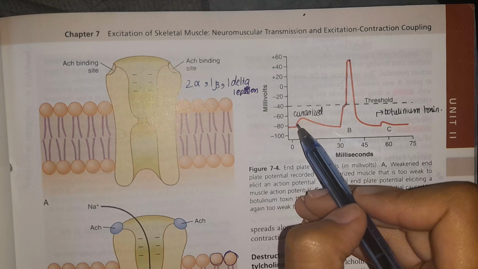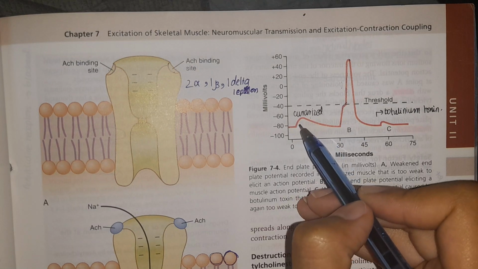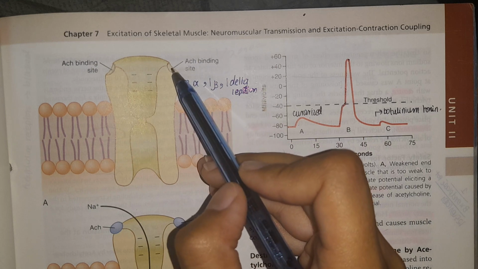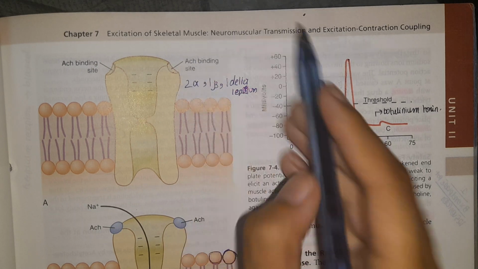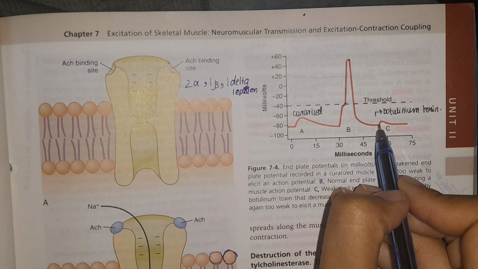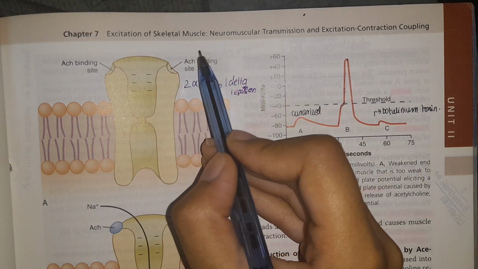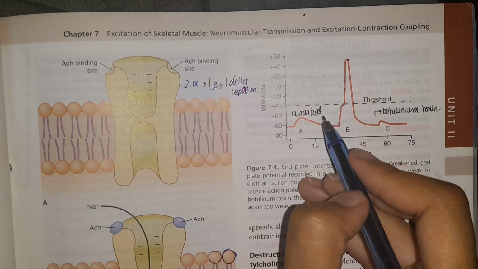So this A was the curariform drug. A curariform drug will not allow the acetylcholine to bind to the acetylcholine binding site. And the second one is botulinum toxin, which will actually limit the amount of acetylcholine being released into the synaptic cleft. But this one is normal.